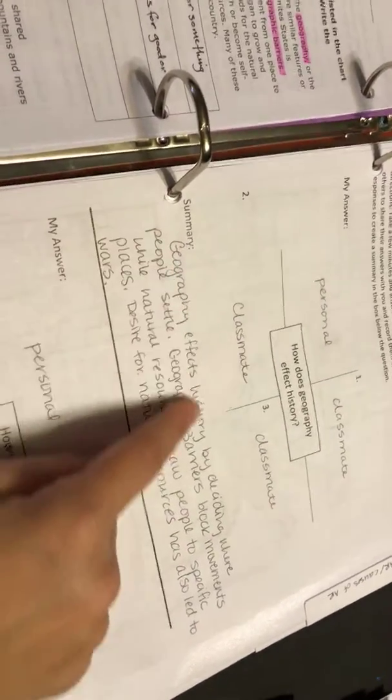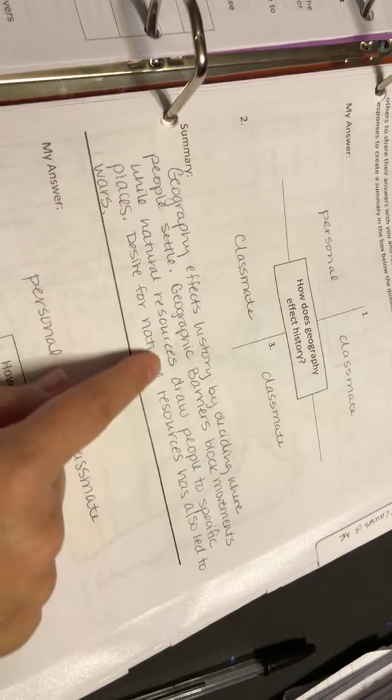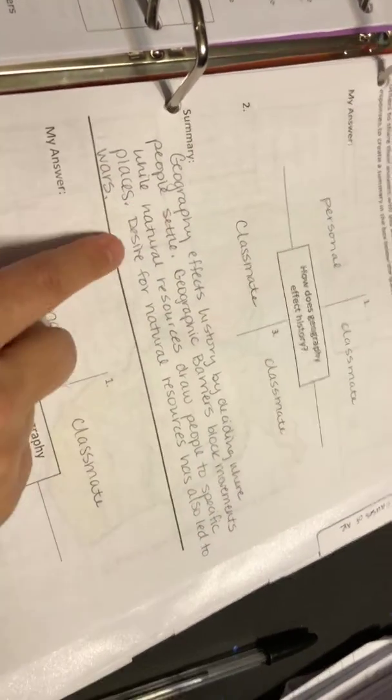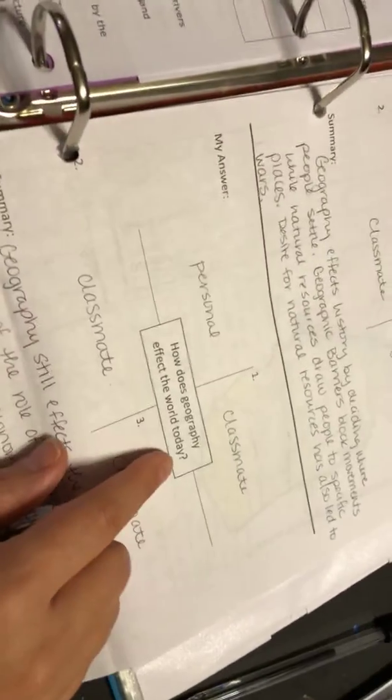But it's basically something along the lines of: geography affects history by deciding where people settle. Geographic barriers block movements, while natural resources draw people to specific places. Desire for natural resources has also led to wars. And the same question about geography affecting the world today, and then just a reflective answer to that as well.